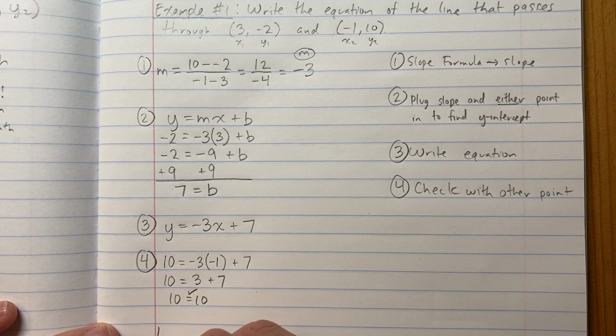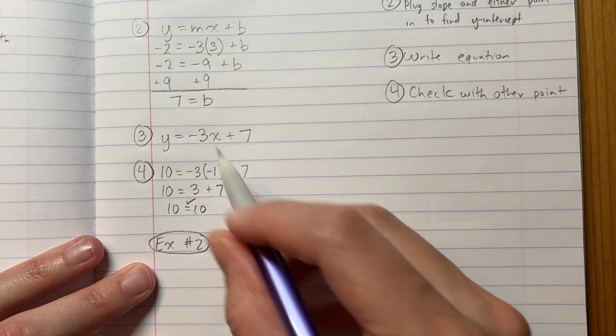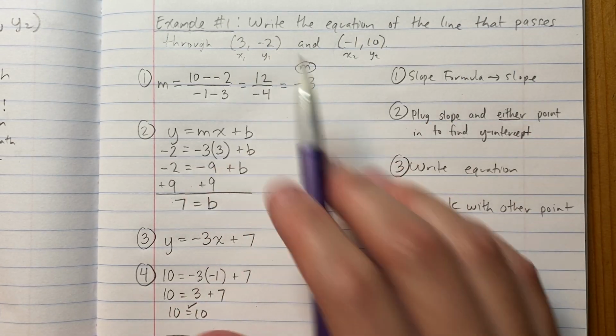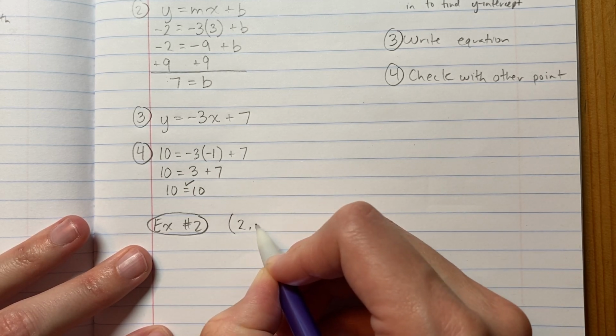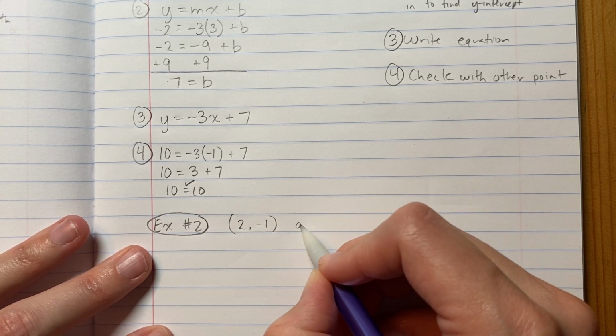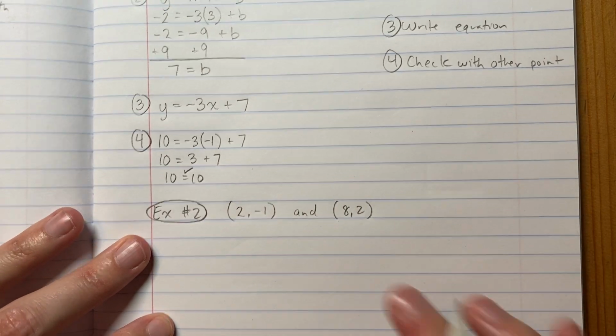Okay, let's do one more example. You'll see this one ends up with a little bit of a tricky piece. Let's just imagine, write the equation of the line that passes through my 2 points for this: (2, -1) and (8, 2). All right, let's go through this process.